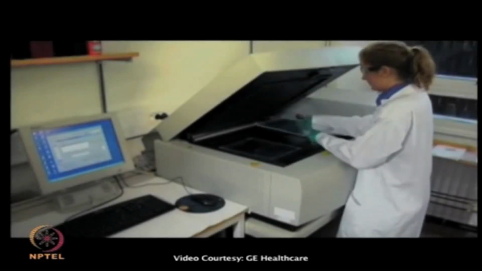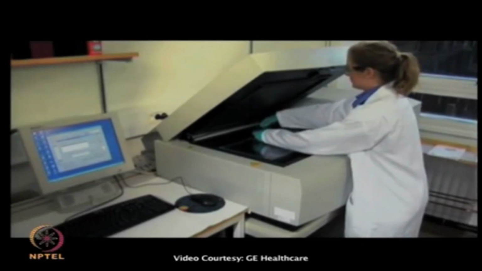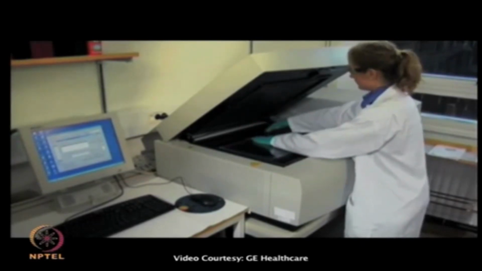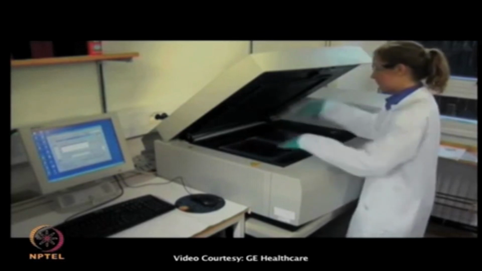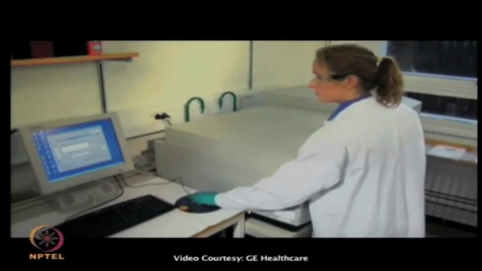After the second dimension electrophoresis, the gel cassettes are placed by using the grippers in the Typhoon fluorescent imager. 2 gels and 3 channels can be scanned simultaneously.